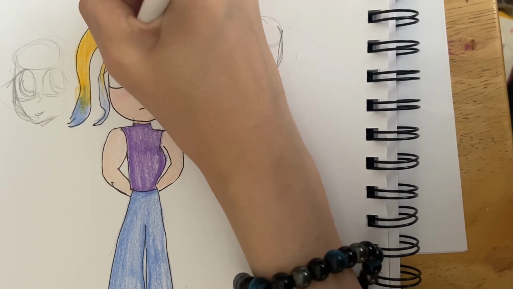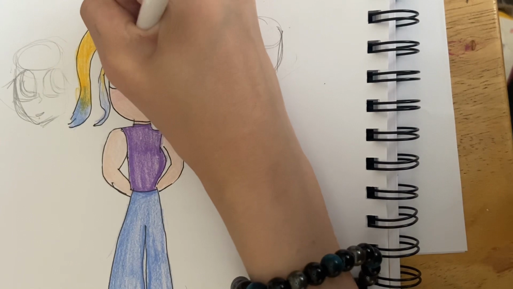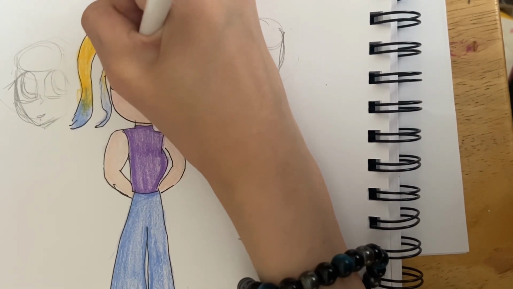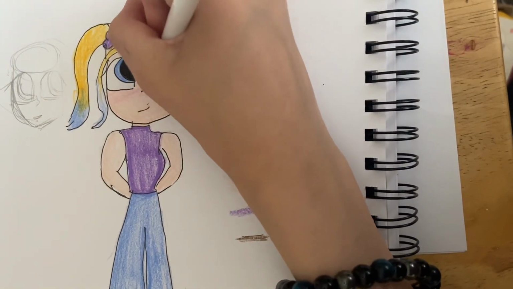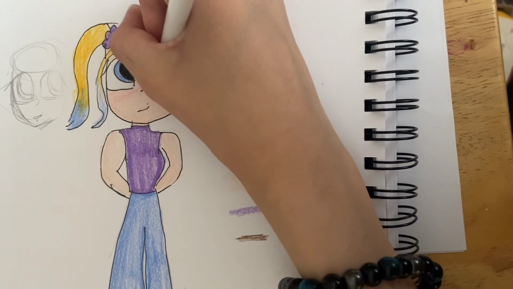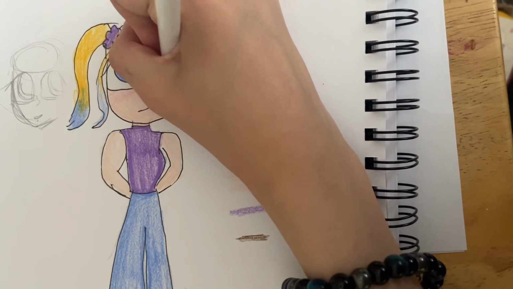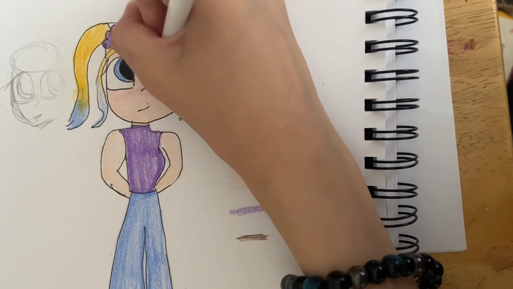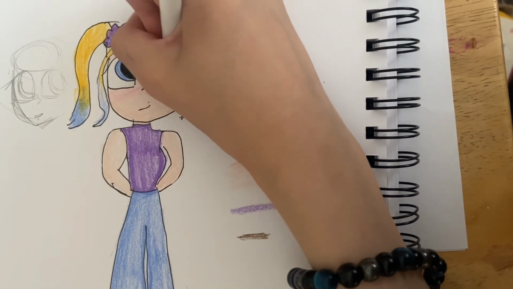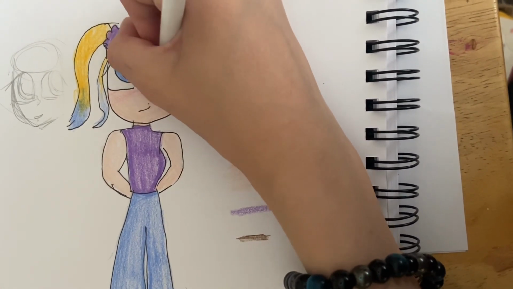This may take a few minutes because it's quite a small one, so I'm just going to make sure that that is coloured in completely.